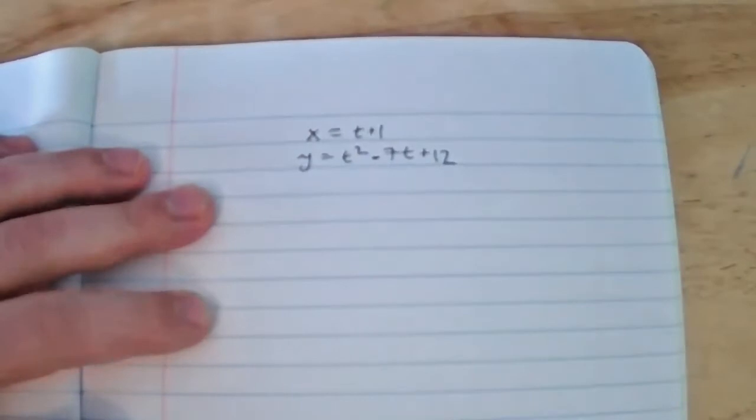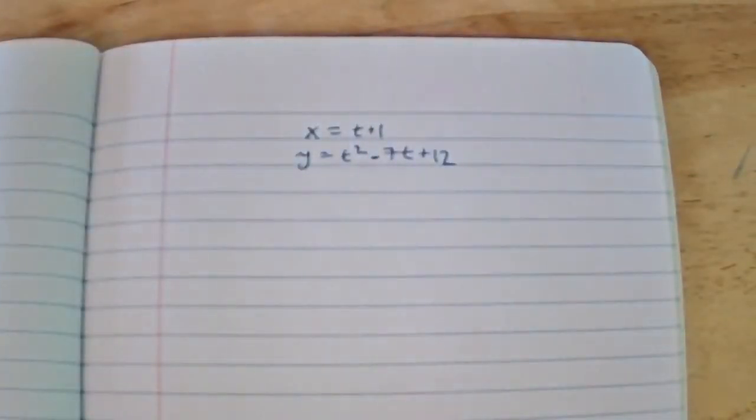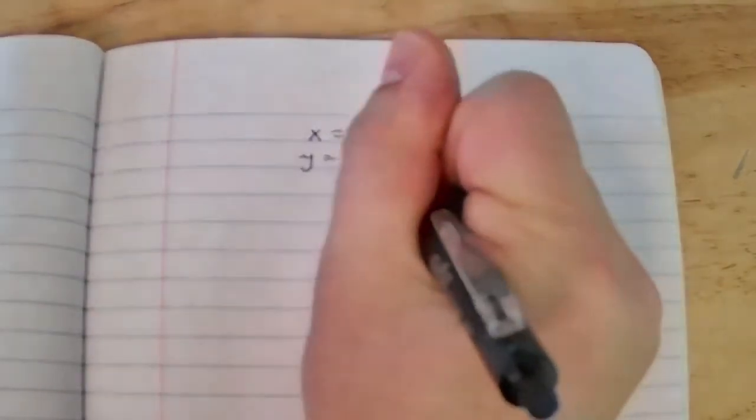My webcam at home is not as good as the dot cam at school, so it's a little blurry here, but hopefully you can see that. Let me make that a little clearer.